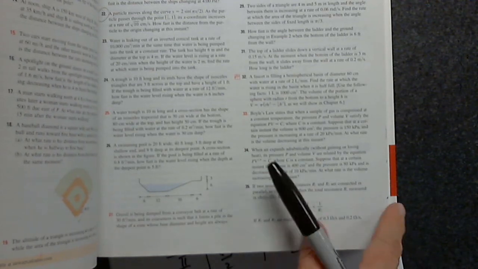Okay, so let's look at 35. If two resistors with resistance R1 and R2 are connected in parallel, as in the figure, it's probably on the back. Yes, it is.